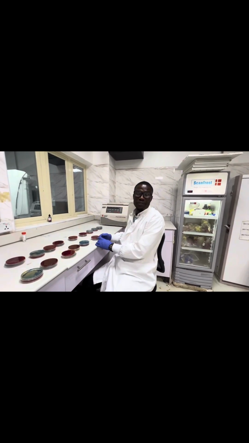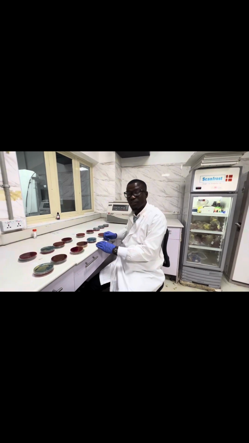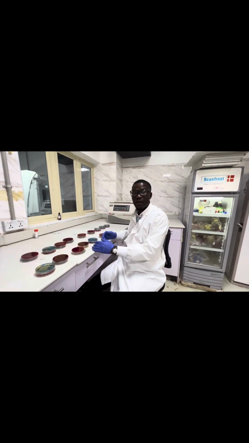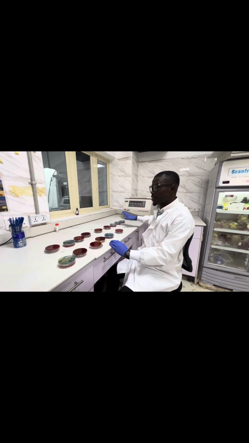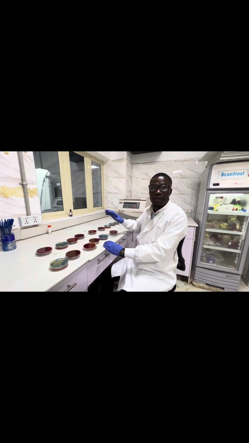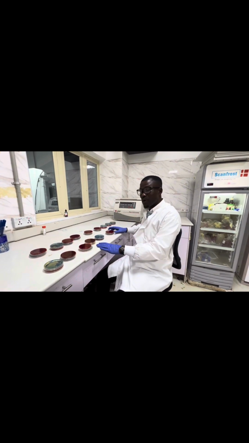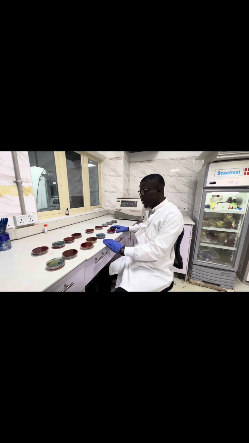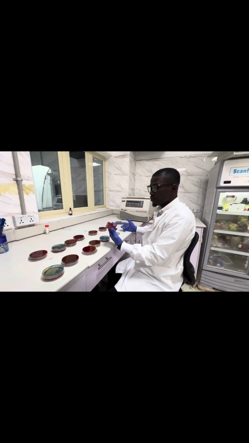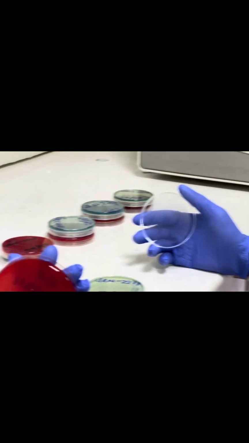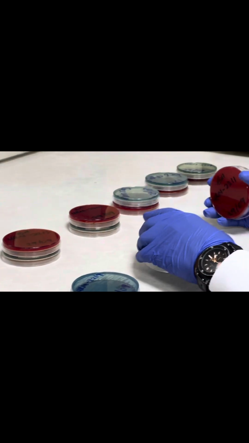You are welcome to the bench. So, let's proceed to see what we have for today. We have all the plates lined up already, the BA and the CLED. We have labeled all of them, so we'll now start reading. Let me start from here. Here there is no growth at all on the BA and also on the CLED.